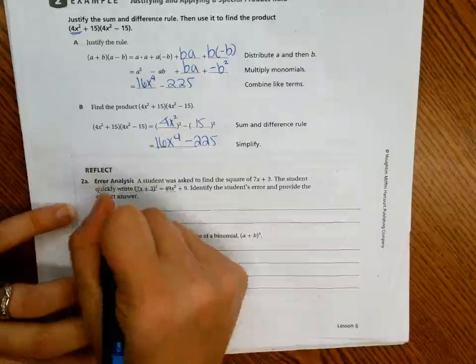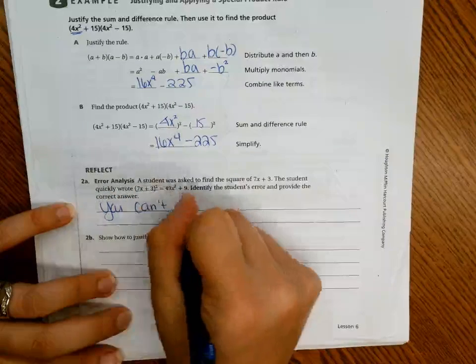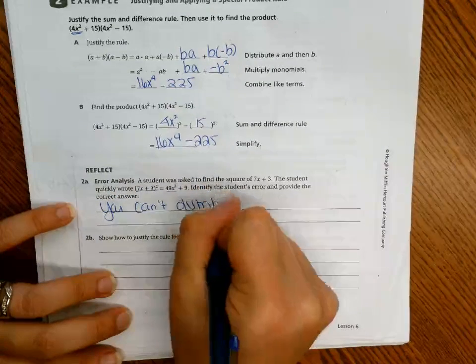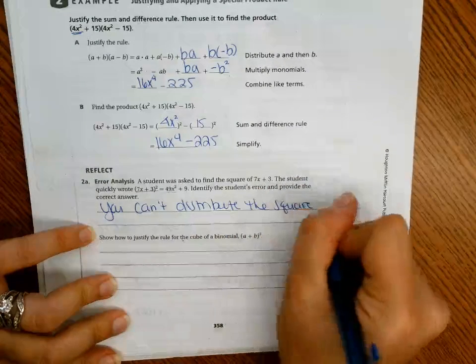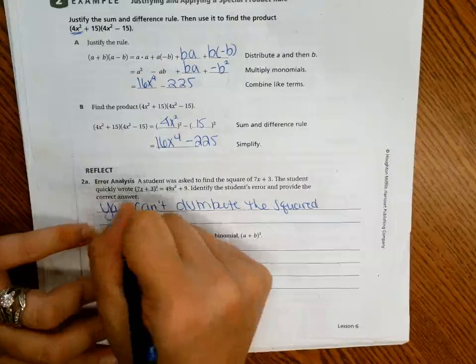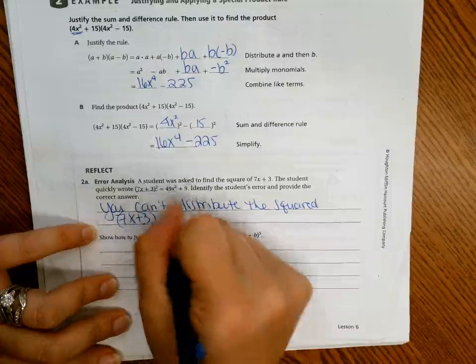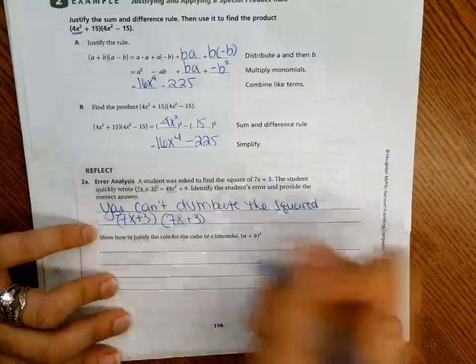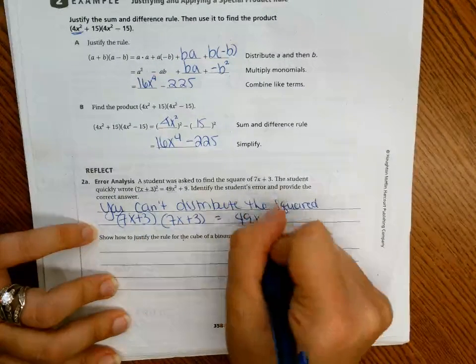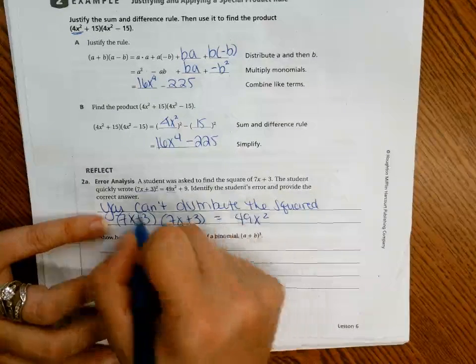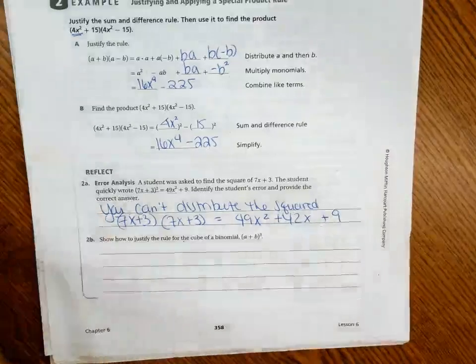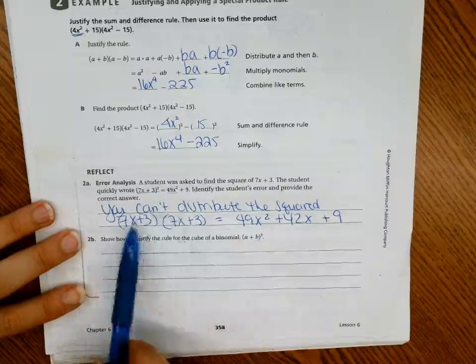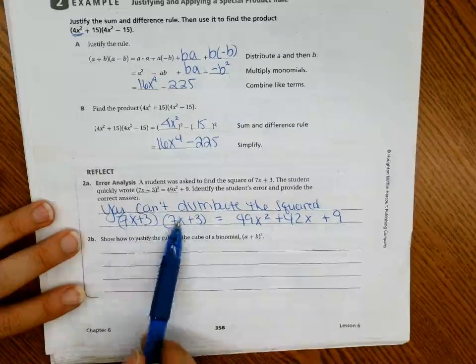So you can't distribute the squared. It needs to be 7x plus 3 times 7x plus 3. So that's going to give you 49x squared plus 21x, so plus 42x plus 9, right? 49x squared plus 21x plus 21x plus 9.